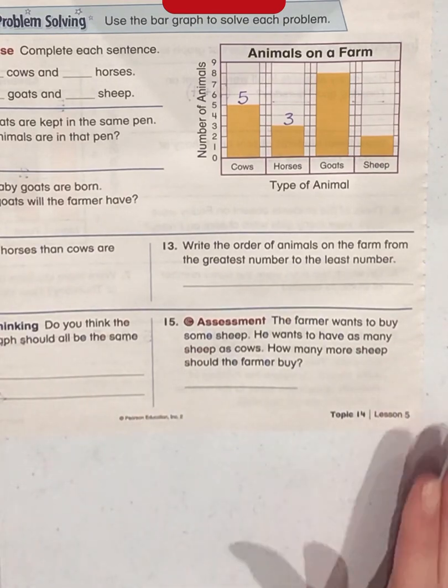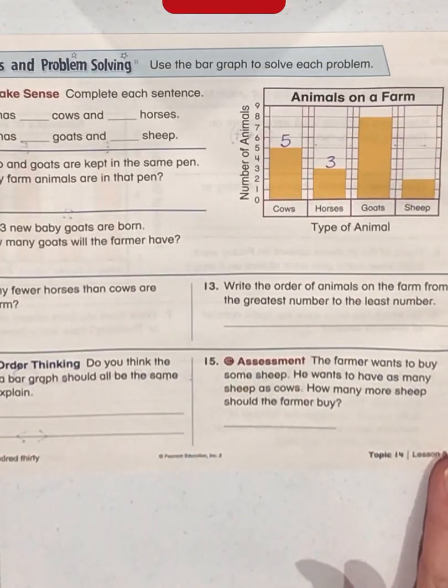All right, so your assignment is going to be 1 through 15. Make sure you read each question carefully because some of the questions have 2 answers. All right?